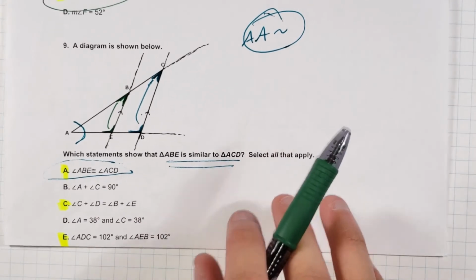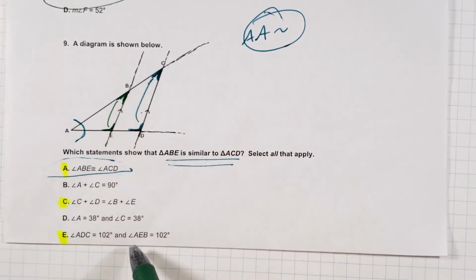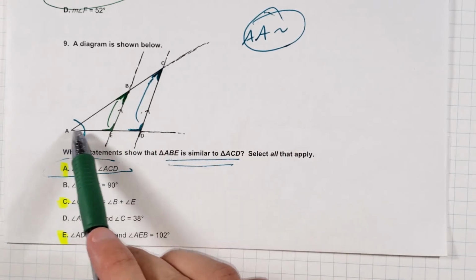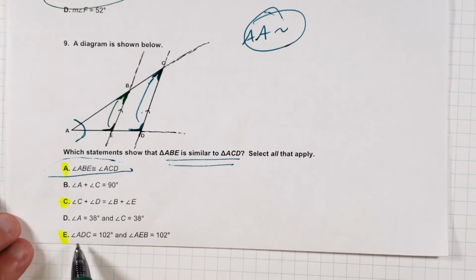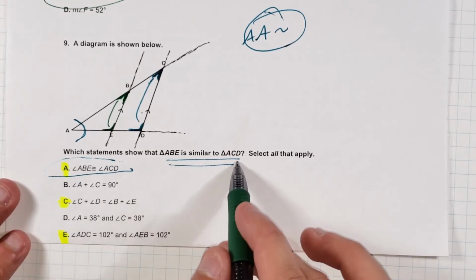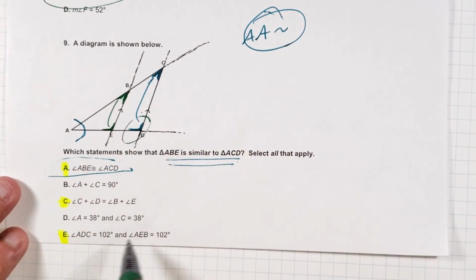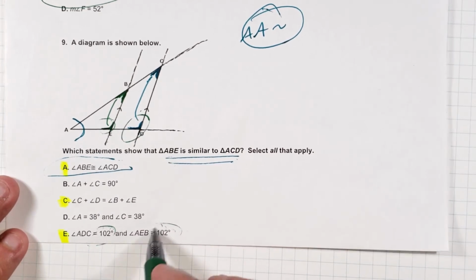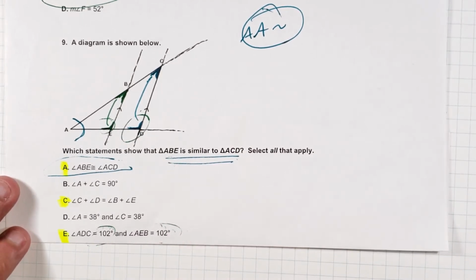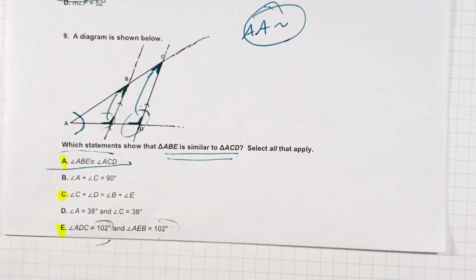All right, so now we have angle ADC and angle AEB. So now we're talking, because now we have two angles, and we're talking about two triangles being similar. Angle ADC, that's this angle here, and AEB, that's this angle here. They're saying that they're both equal to the same number. That fact is going to help us show that we have similarity. All right, so that's going to be for this problem.